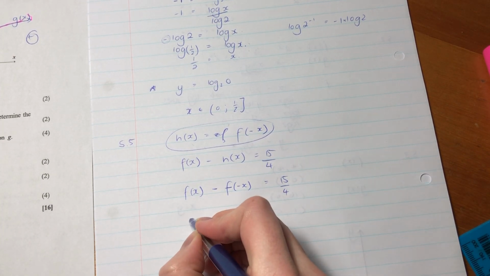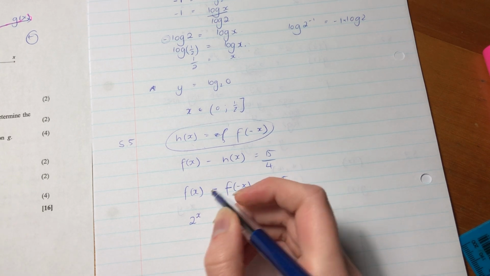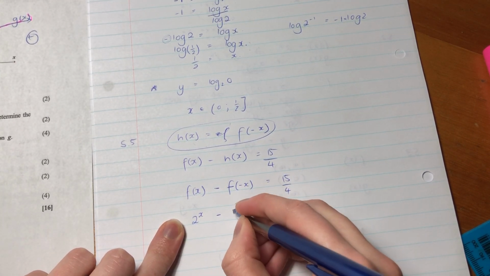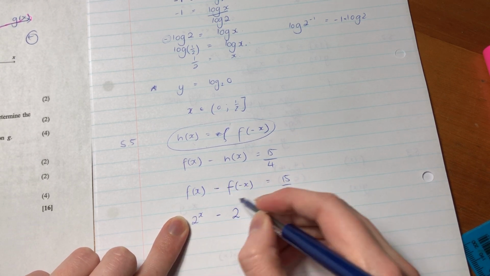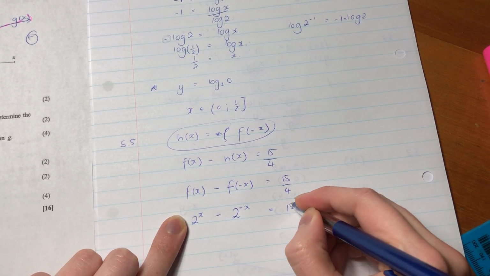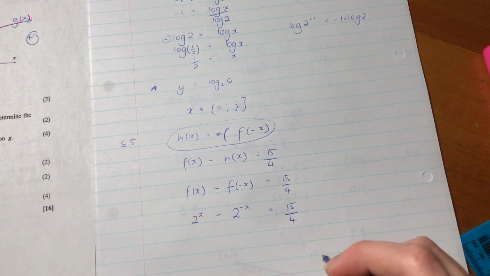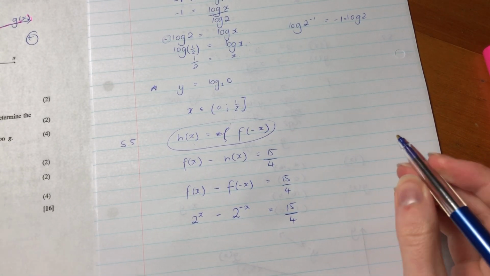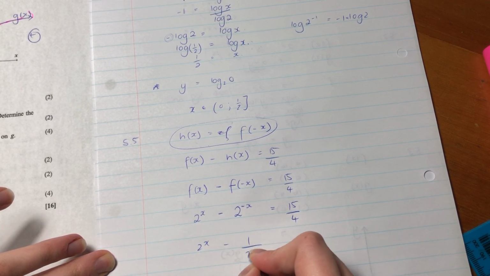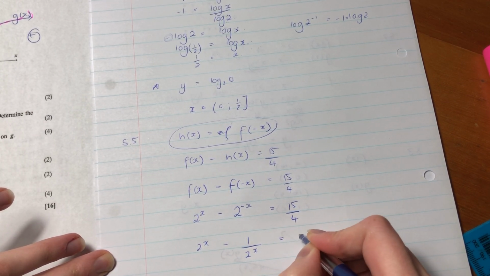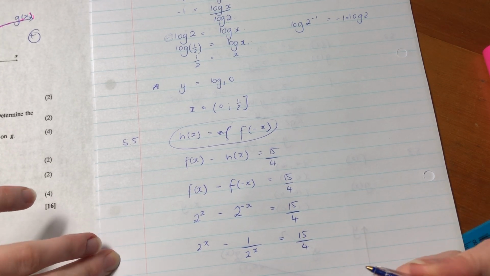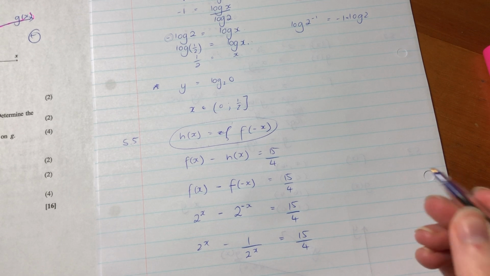So here we know that f of x equals 2 to the x because we worked that out already. And all we have to do here, it's the same function. It's just if there's an x, we put a negative, right? And that equals 15 over 4. So now we have to solve this, right? So this is the same as saying this. Okay, so that's what we have to do. So let's see what we can do.